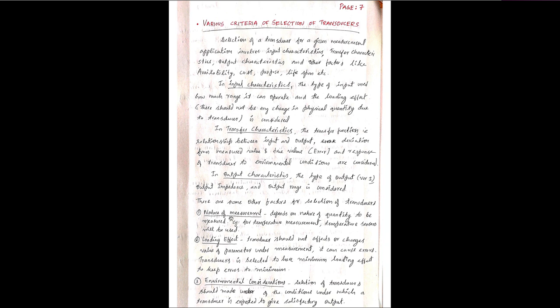Okay, and some other factors for the selection of transducers are the nature of measurement. It depends on the nature of the quantity to be measured, for example, for a temperature measurement, a temperature sensor should be used. So depending on the nature of the quantity to be measured, we can decide which kind of transducer is used. Okay, next one is loading effect, that I already told.